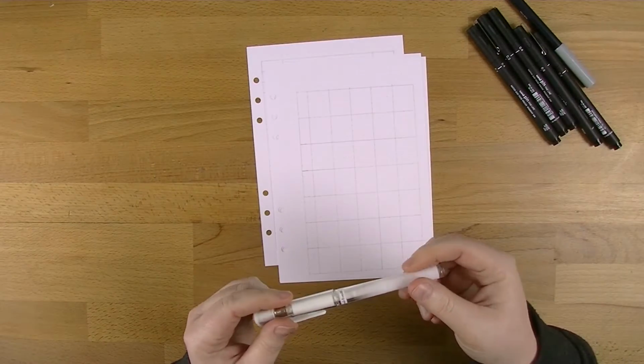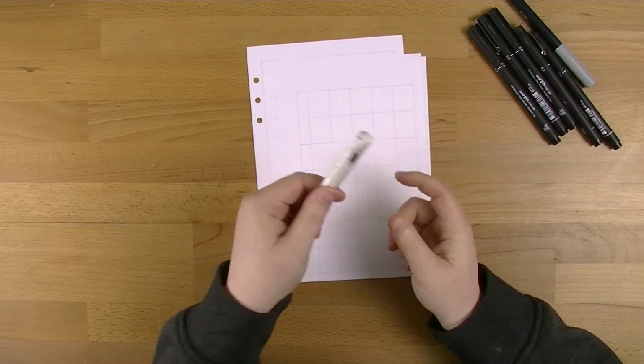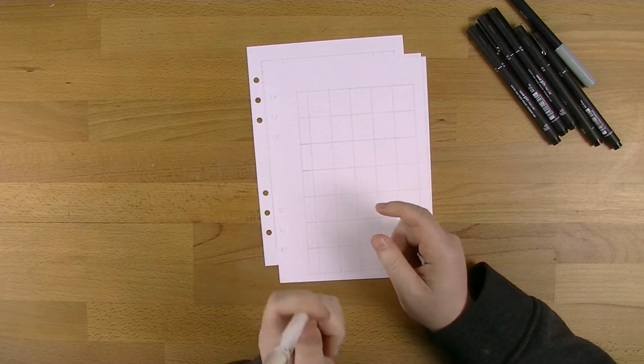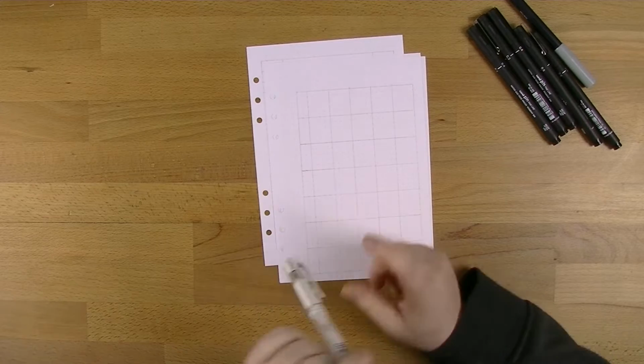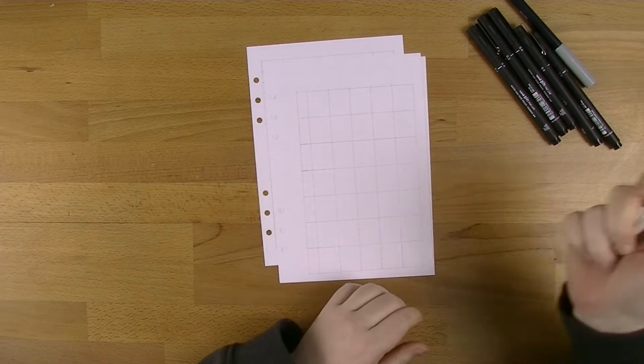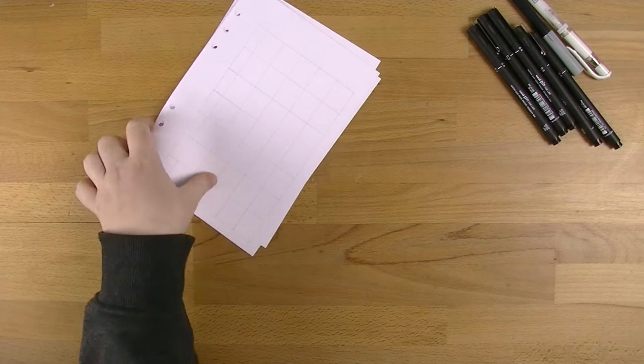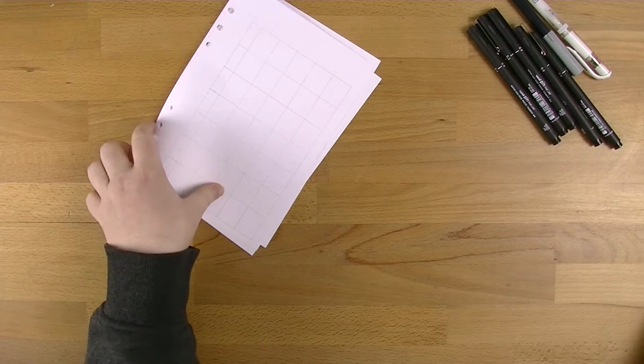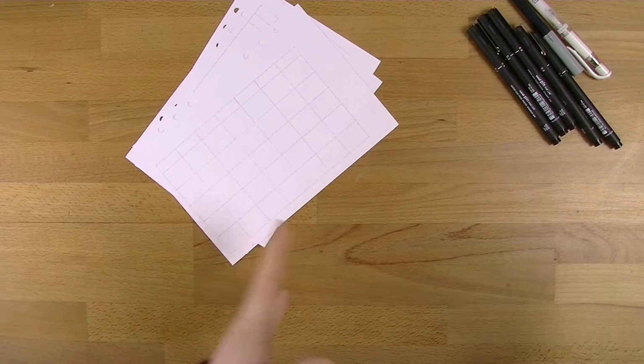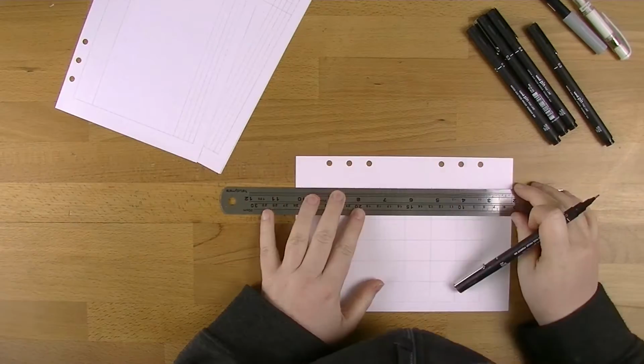And then I also have this Uni-Ball Signo white one, which is kind of like my eraser. So when I do happen to go a little bit too far, I find this works better than correction tape or whiteout. So I'm just going to go ahead and do this in fast time so you guys can see how I do this, and then we're going to decorate it just a little bit.